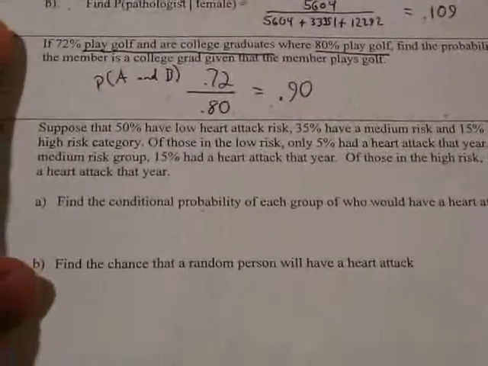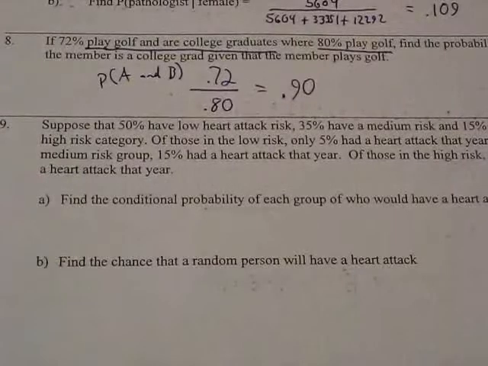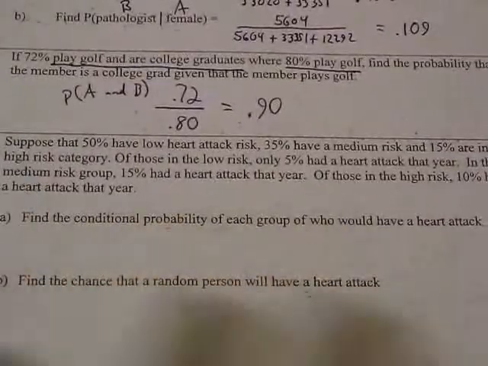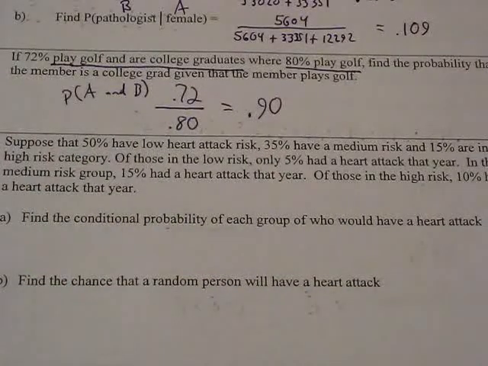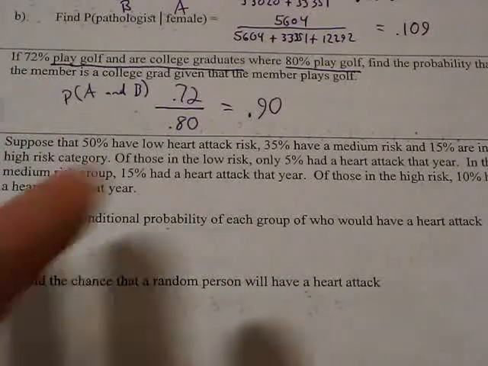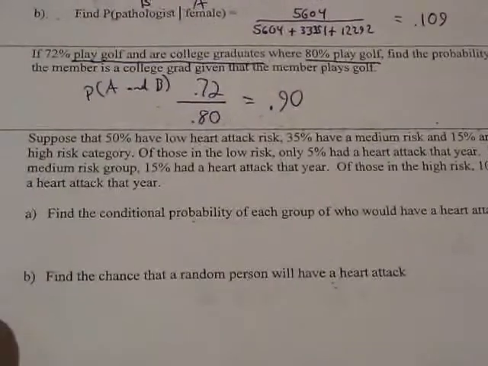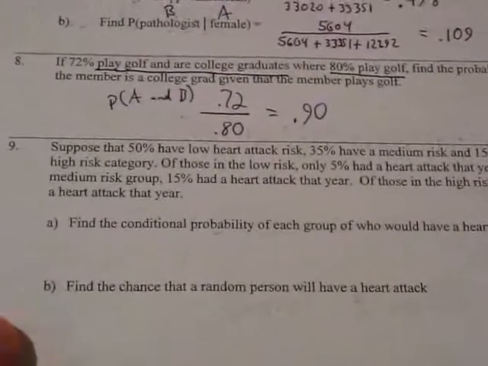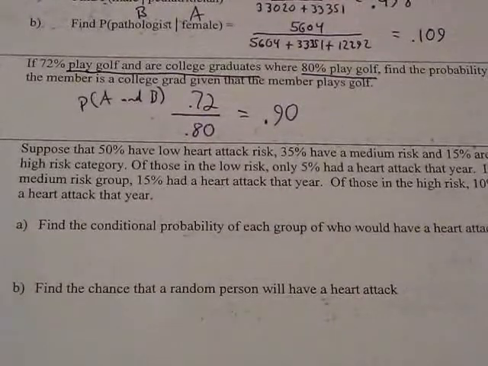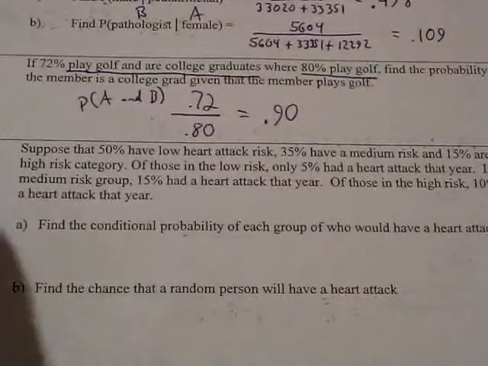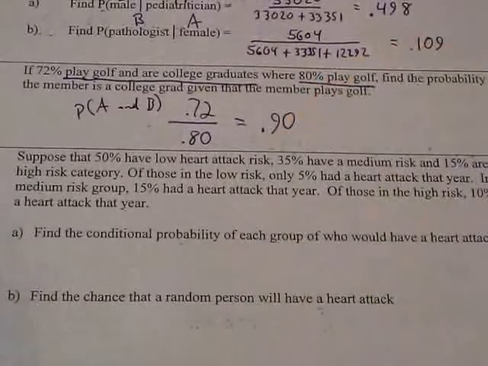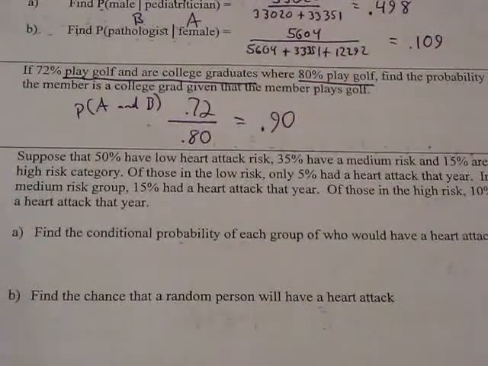Alright, now this is a multi-step problem, and I made the numbers up on my own, so don't feel like they came from a study. But these numbers are similar to one of the homework problems you have that talks about high, medium, and low risk drivers. In this case, we have high, medium, and low risk people for heart attacks.